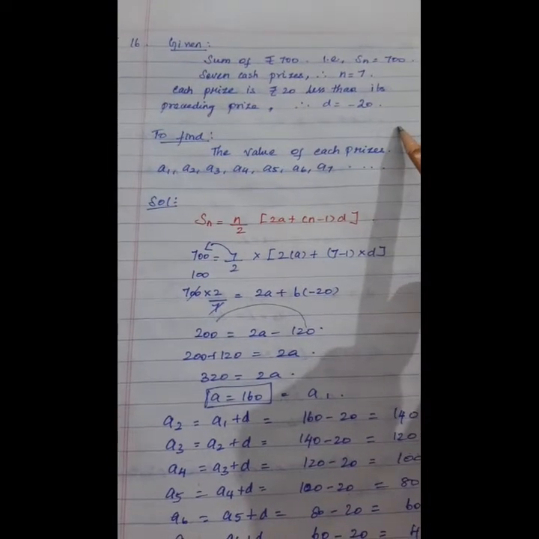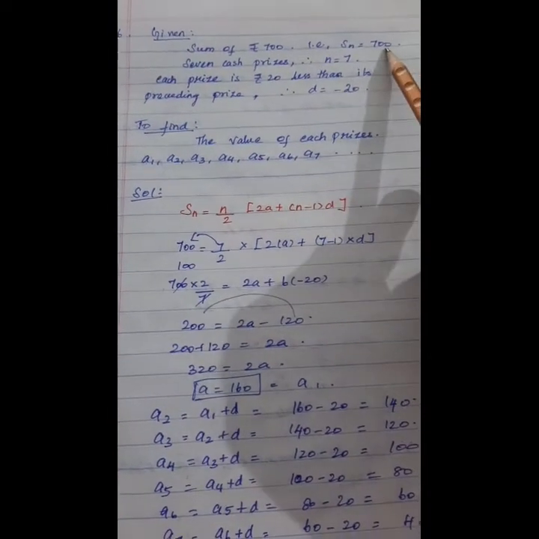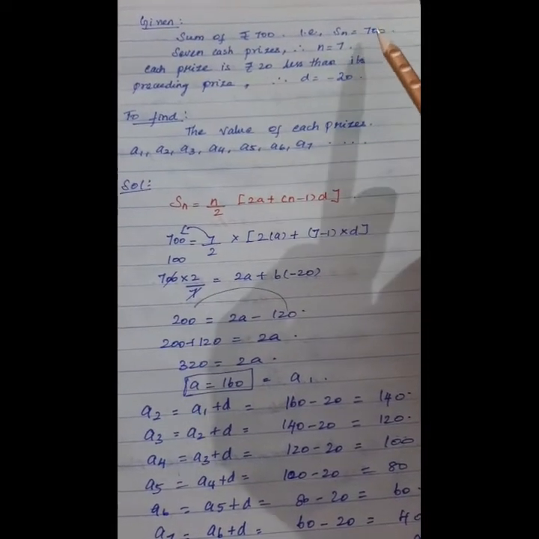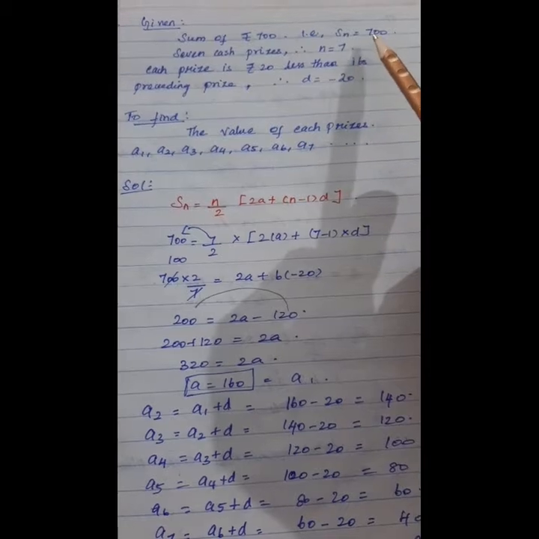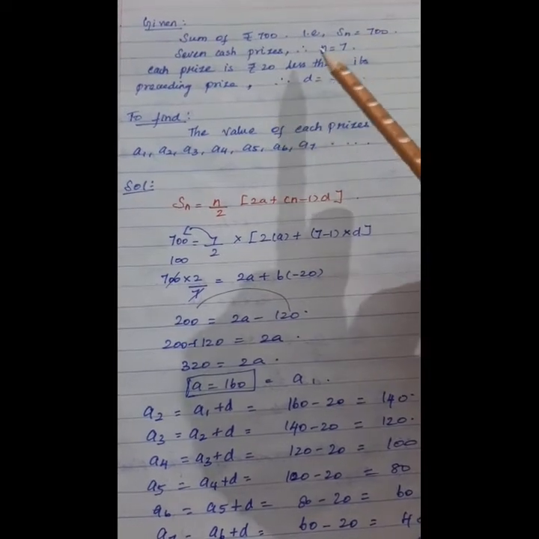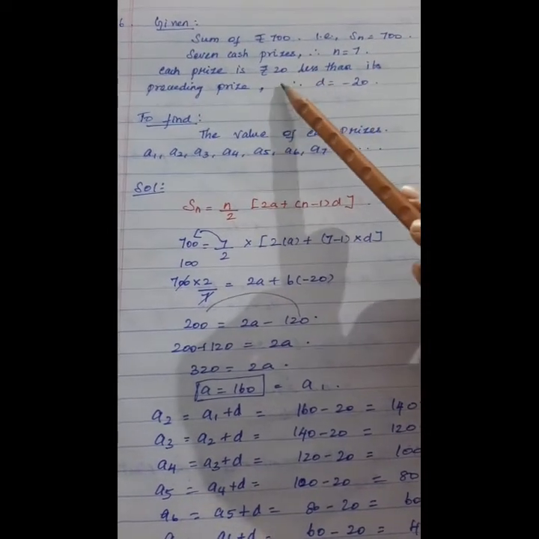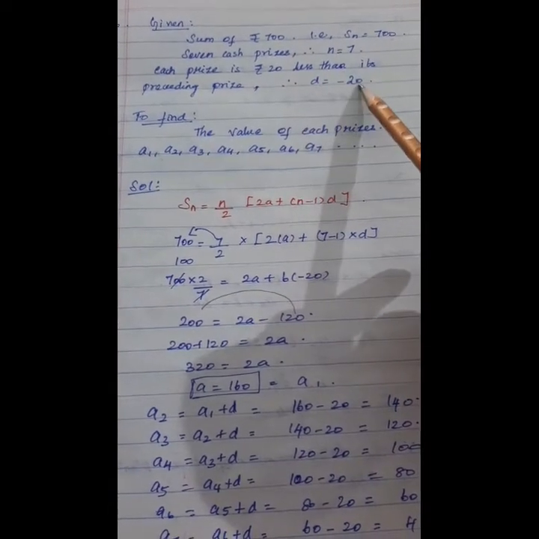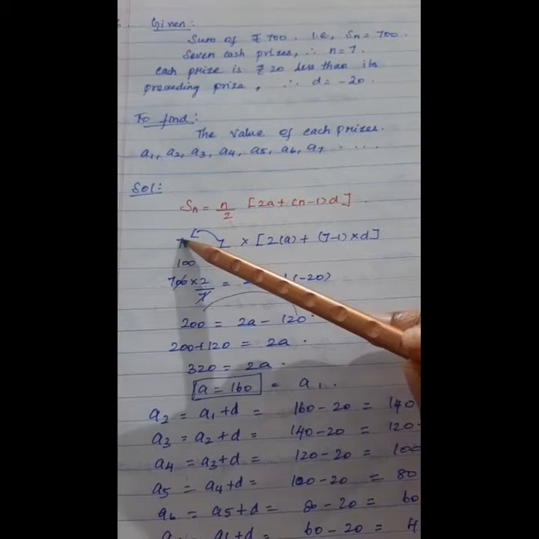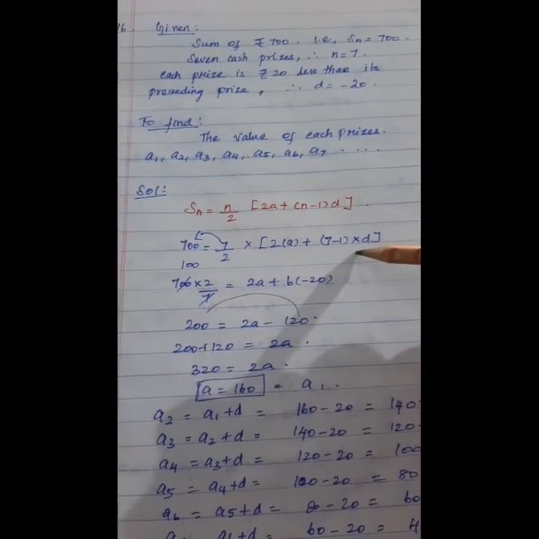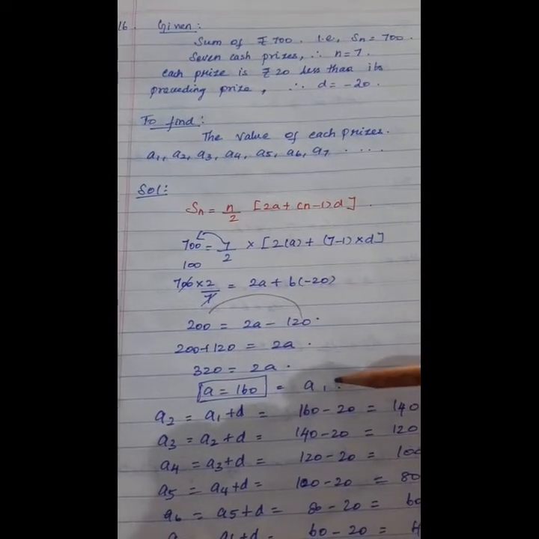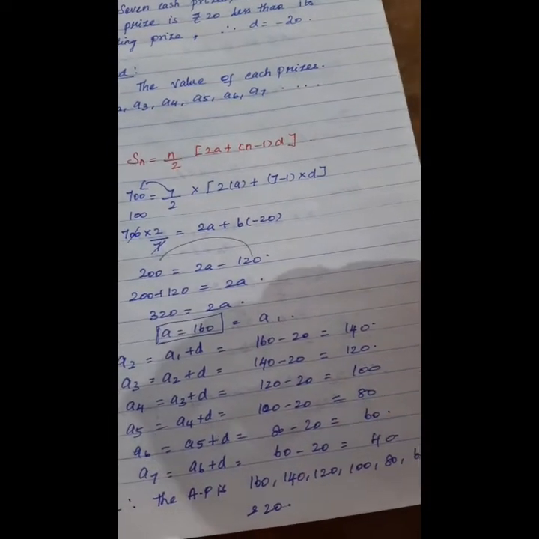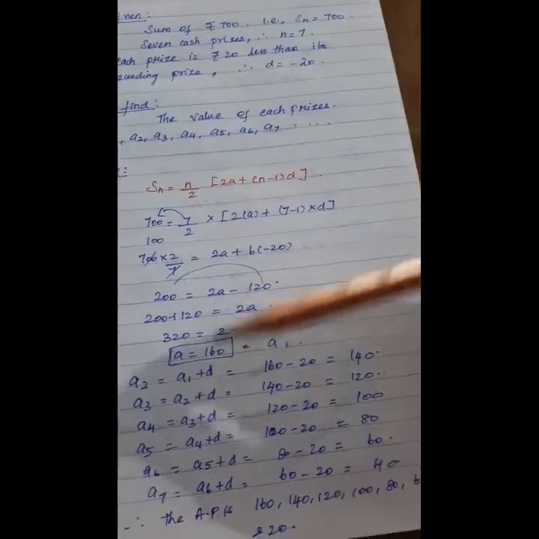I am repeating the sum. What is given in the sum? The total amount they are spending to give prizes for 7 students is given. Since they mentioned that the prize amount is shared among 7 students, here N is 7 and each prize difference is 20. Therefore, the common difference D here is minus 20. We just substituted that in the formula SN. All the values we substituted and we found A. After that we found the AP, which is 160, 140, 120, 100, 80, 60, 40 and 20.